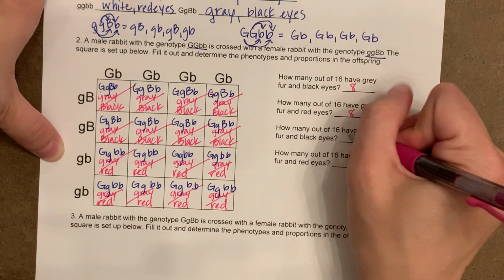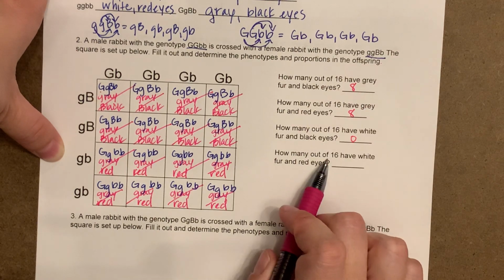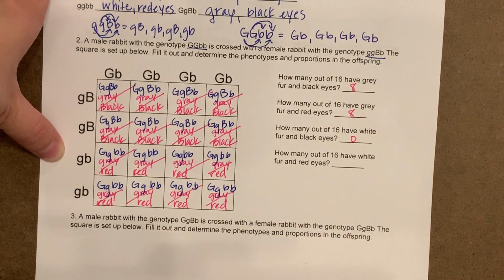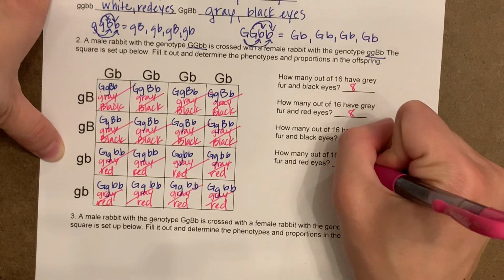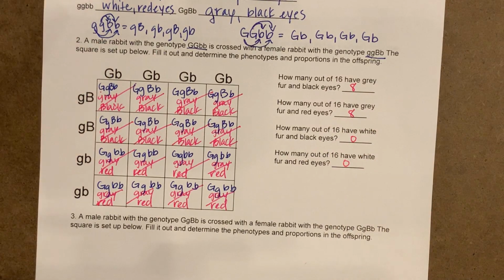How many have white fur and black eyes? Well, none of them do. So that's 0. And how many out of the 16 have white fur and red eyes? Again, that is 0. So those are my probabilities of getting those phenotypes.